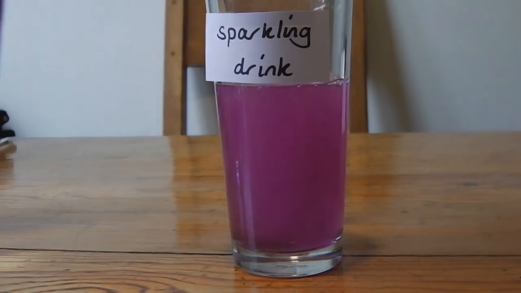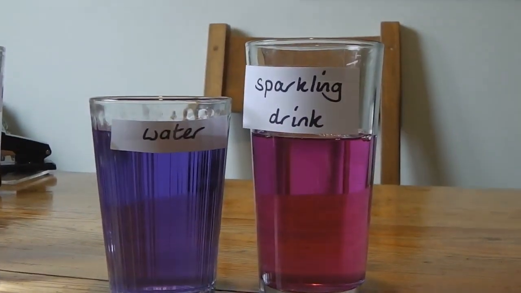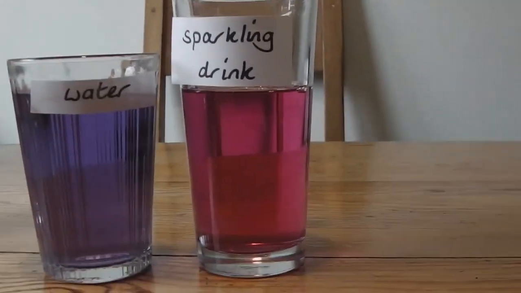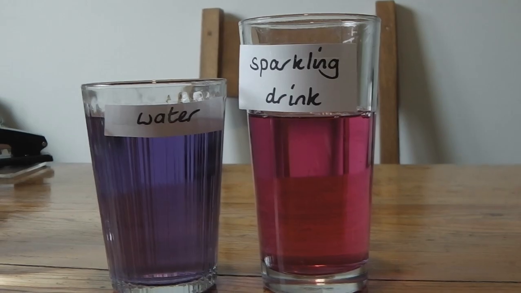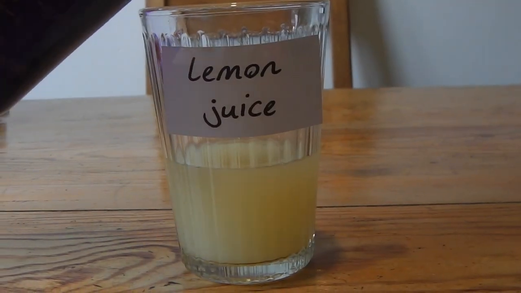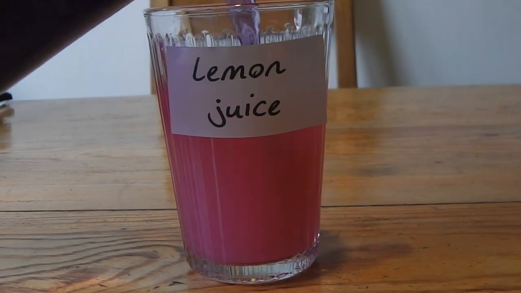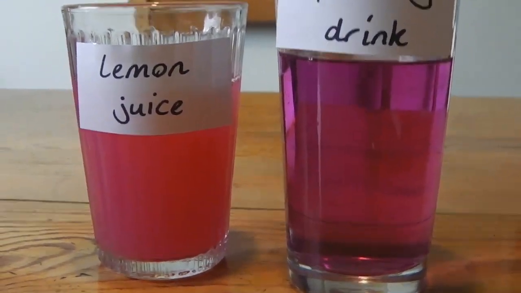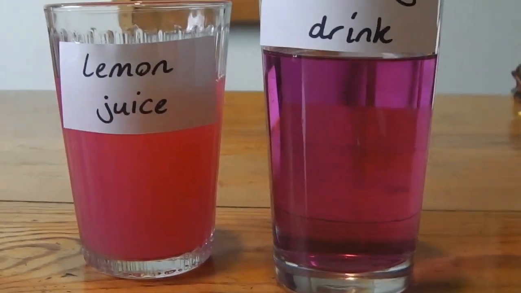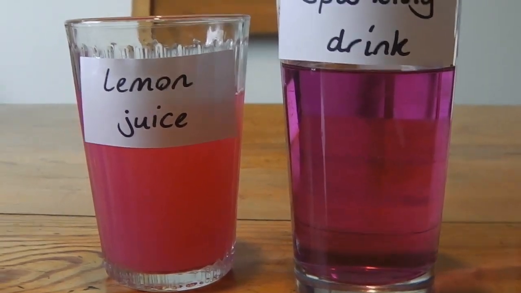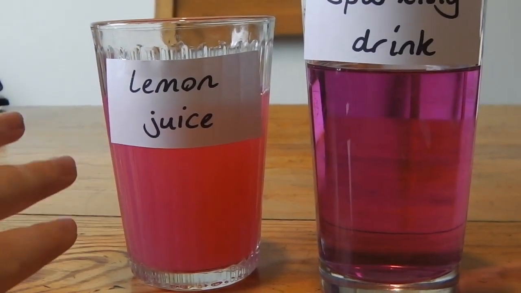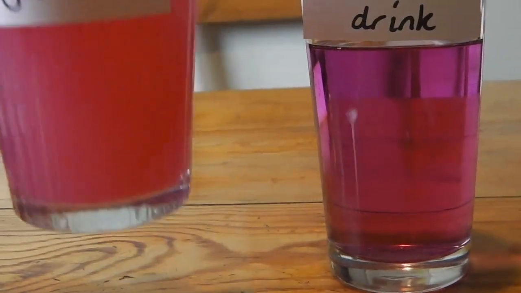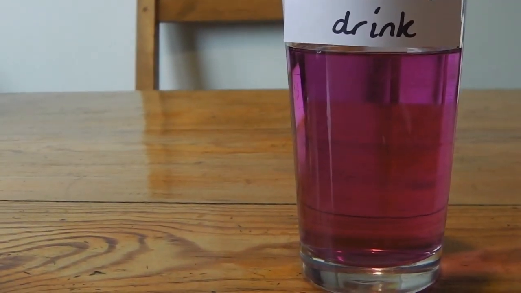Oh, that's so funky. Look, if I compare that to the water, it's gone from like purple to... That's a really nice colour actually. Oh, I want to drink it. If I pop it next to this one, you can see how it's definitely more orangey, and that's probably because of the yellow in the lemon juice. I feel like because that's coloured, we should just discard that because we don't know how much the colour is affecting the colour of the indicator, if that makes sense.